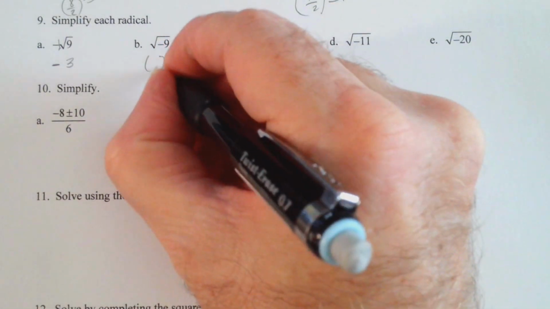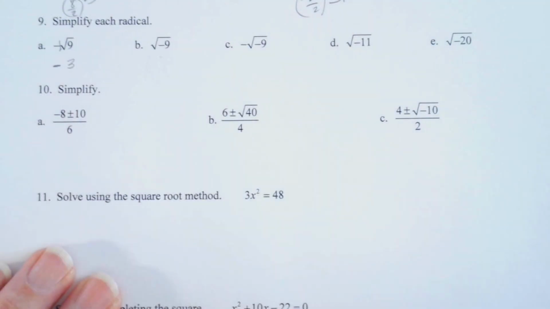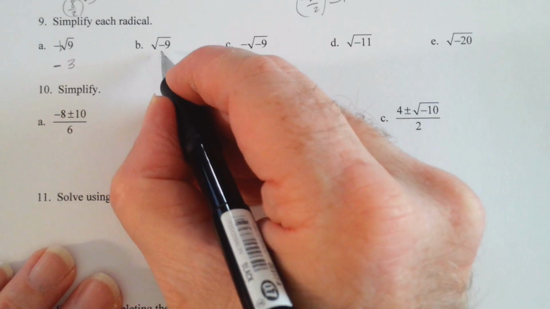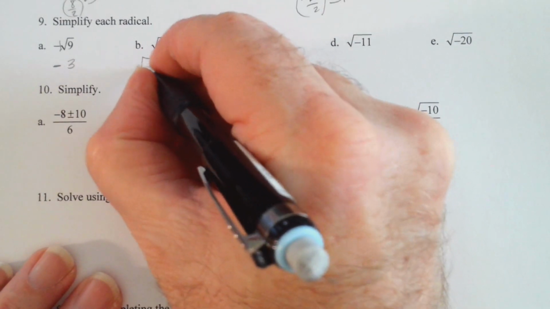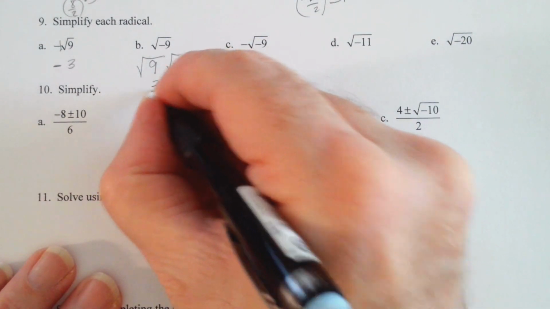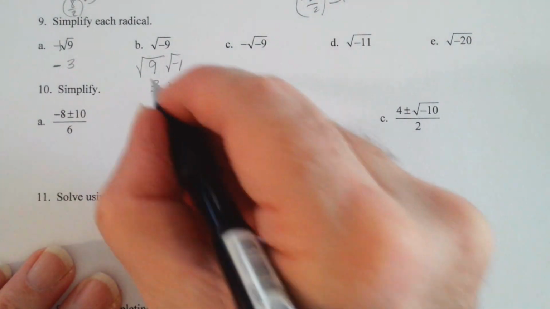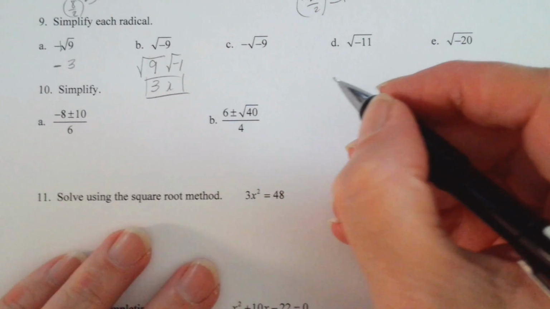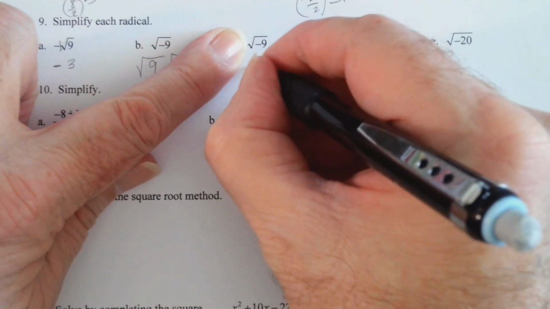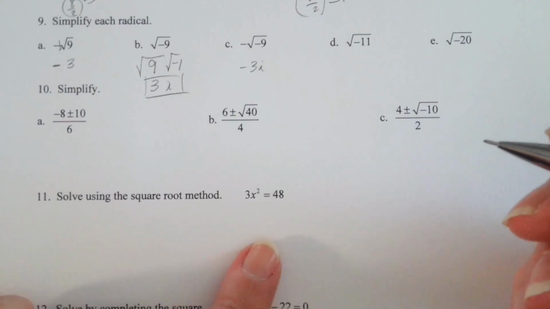So here we're looking for a number that, in the past, we used to say there's not a real number answer here because there's no number that you square and it gives you negative 9. So what we learned is we can write this as the square root of 9 times the square root of negative 1. And so this would be 3, and the square root of negative 1 we said is i. So the answer here is 3i. This is the exact same problem, except first we have to find the square root of negative 9, which is 3i, and then we apply the negative, or multiply by negative 1, however you want to think of that.